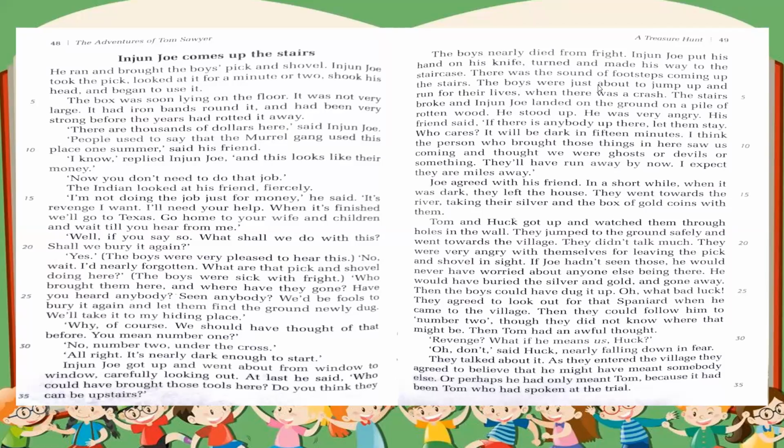The boys were just about to jump up and run for their lives when there was a crash. The stairs broke and Injun Joe landed on the ground on a pile of rotten wood. He stood up. He was very angry. His friend said, "If there is anybody up there, let them stay. Who cares?" What happened? When Injun Joe was going upstairs, suddenly the staircase broke down and he landed on the ground on the pile of rotten wood. Okay, and he fell down on the ground.